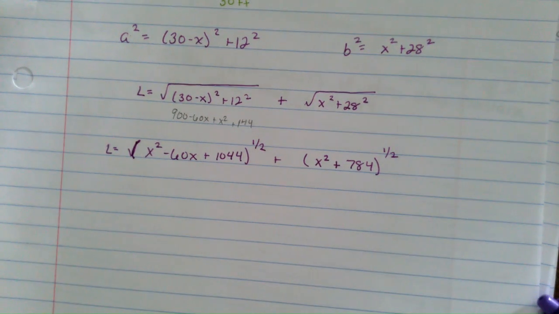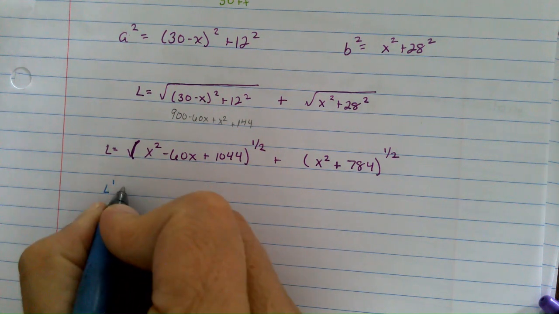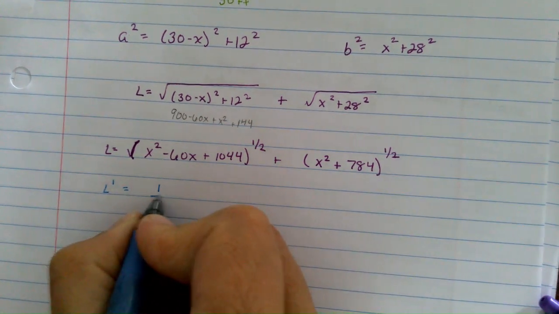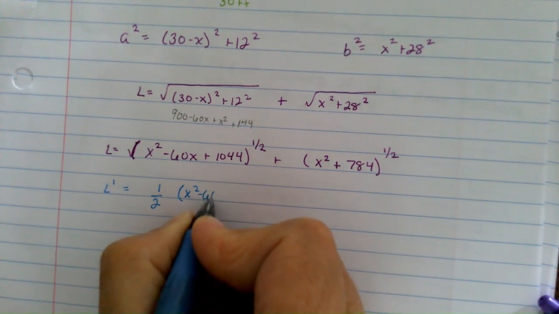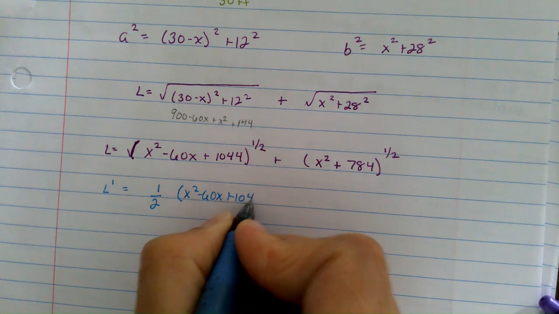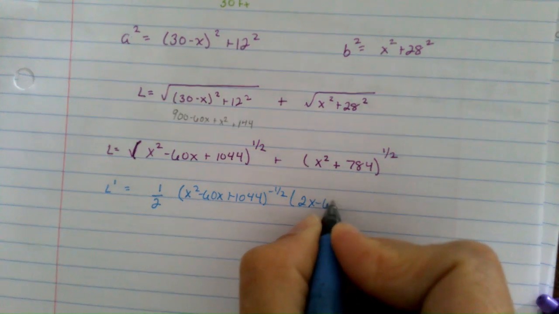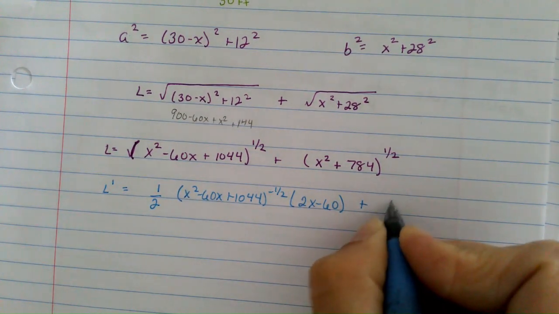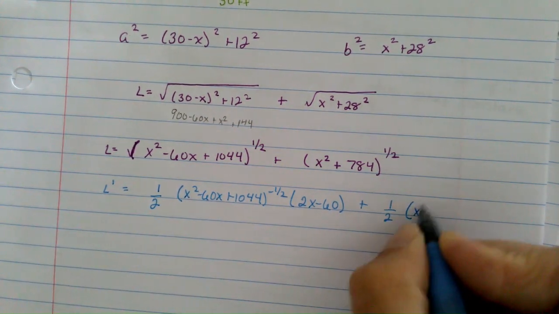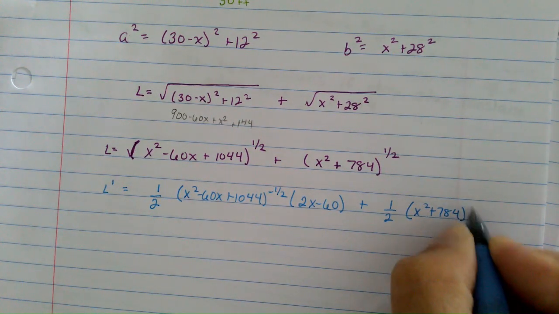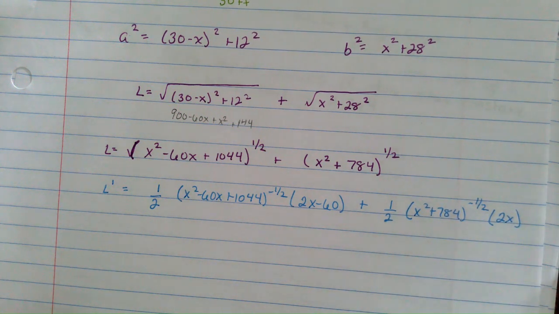Now we can finally take the derivative, switching colors for that derivative. 1/2 times (x squared minus 60x plus 1044) to the negative 1/2 times (2x minus 60), plus 1/2 times (x squared plus 784) to the negative 1/2 multiplied by 2x.